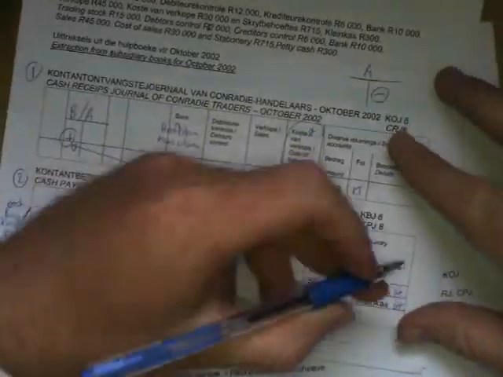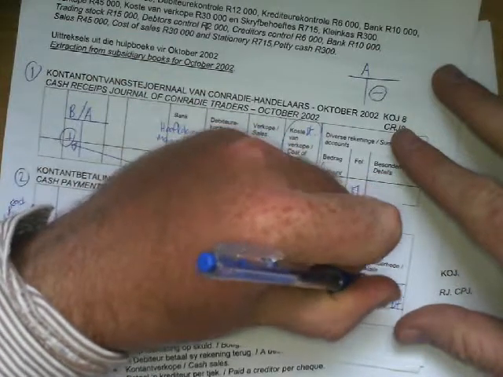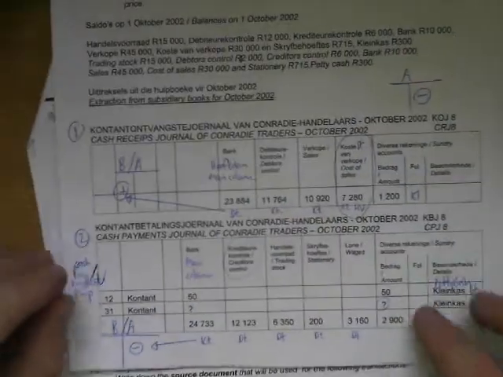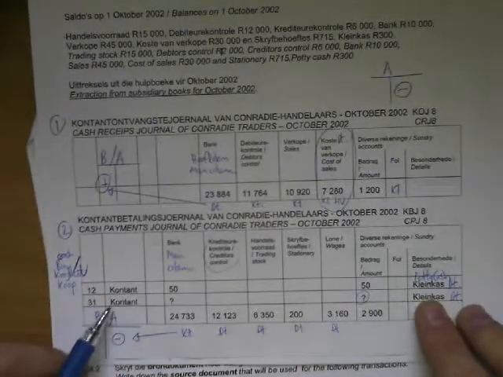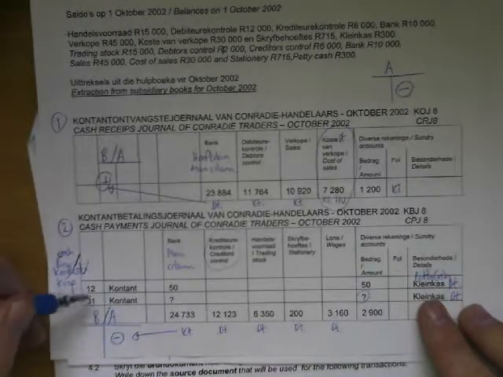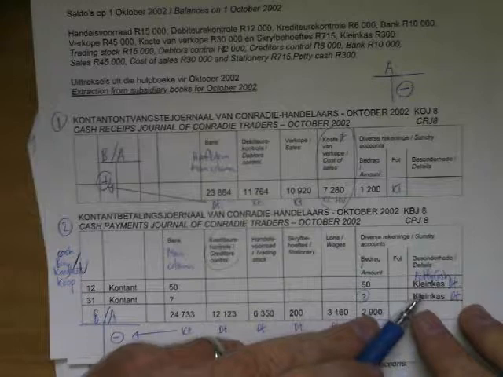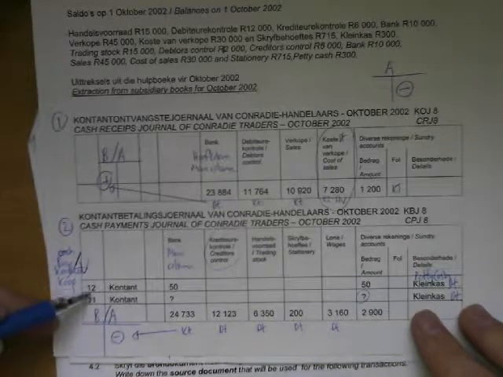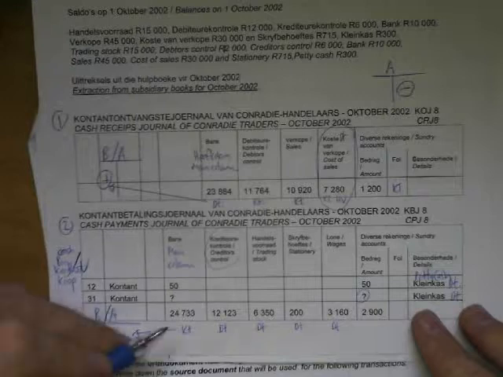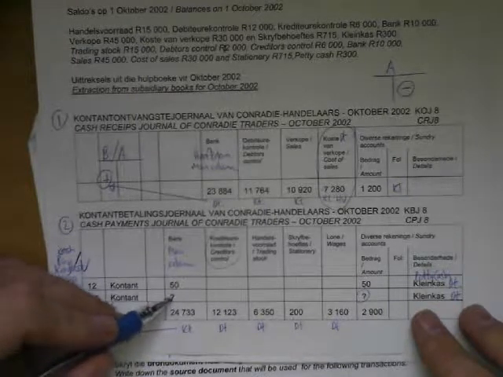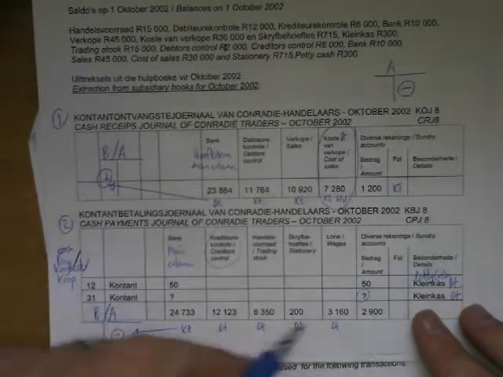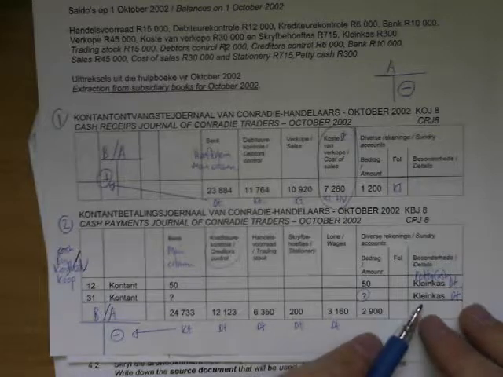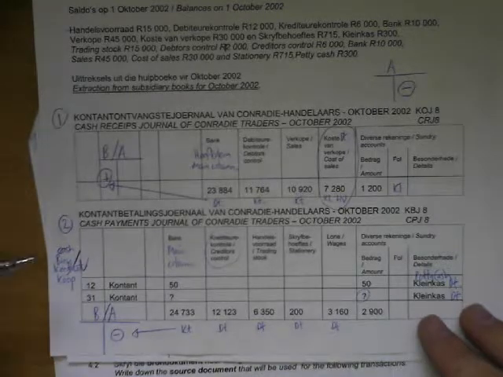Now I have to go and look where I see petty cash. I see petty cash over here in the CPJ, the cash payments journal. Over there I see it twice. Twice I paid amounts from my bank into my petty cash box. The first one is the 12th, that was 50 Rand. The second one I do not know what it is, because that is to reinstate the imprest amount at the end of the month. So I'm going to put in that 50 Rand, and on the 31st I'm going to put petty cash on the debit side.